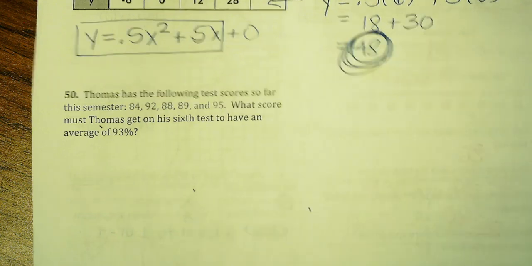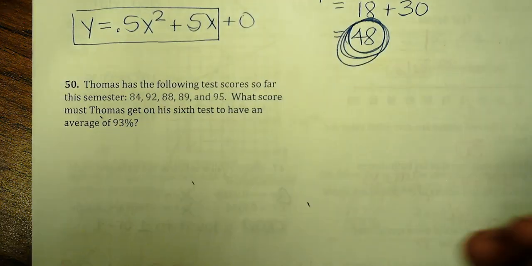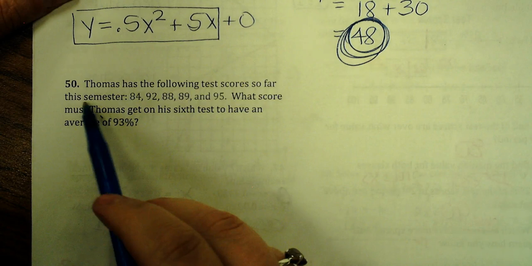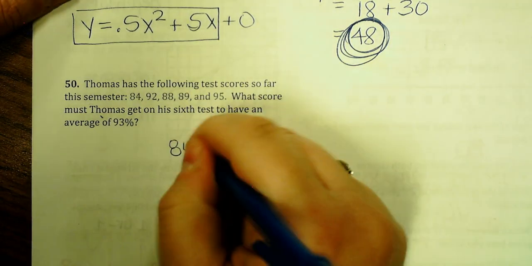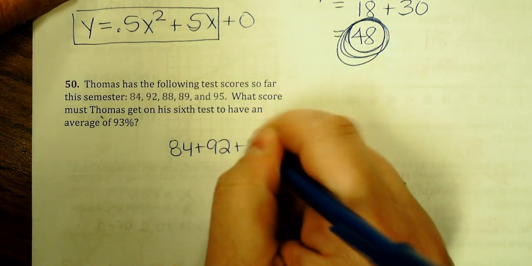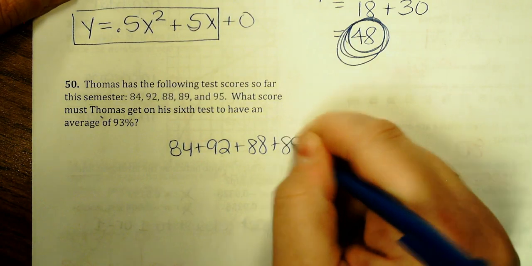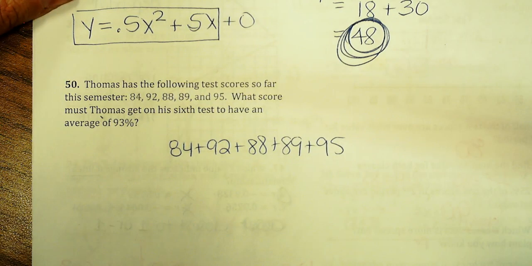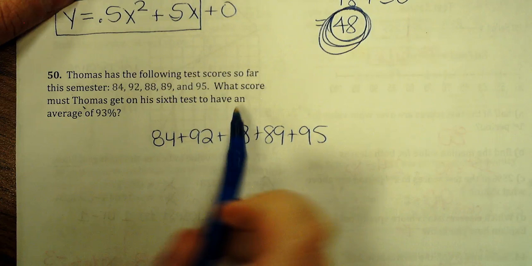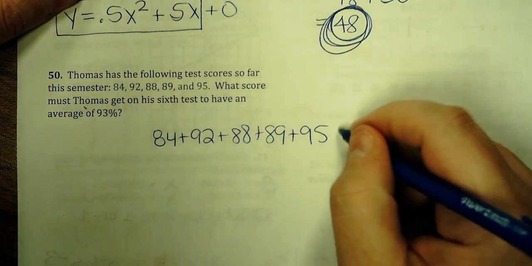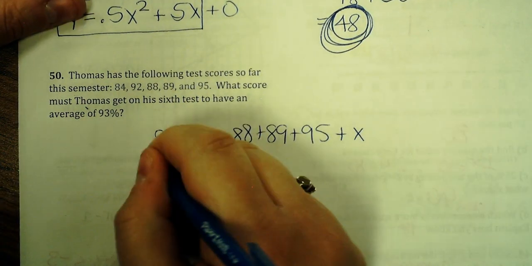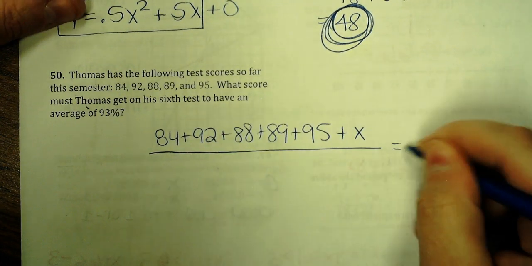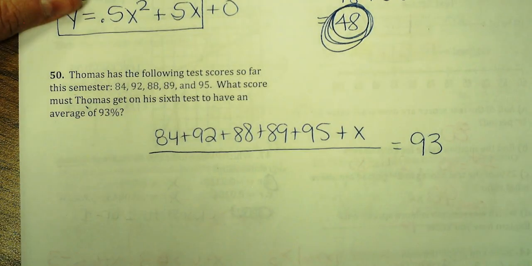And one last question. Thomas has the following test scores so far this semester: 84, 92, 88, 89, and 95. I'm going to add these up, so I'm just writing that down as I go. What score does he need on his 6th test? Let's just use an X to represent that, to have a 93 as his average.